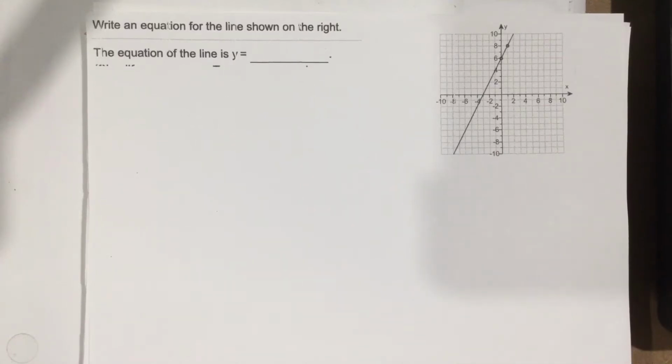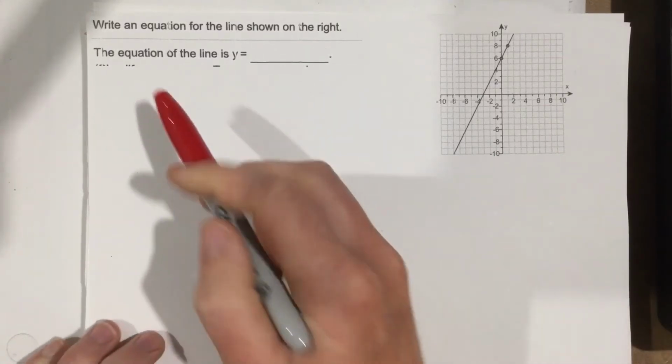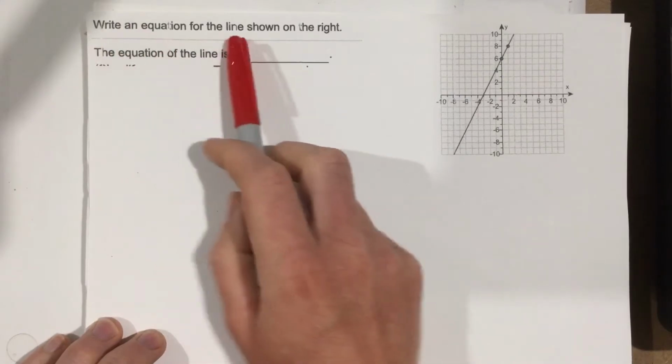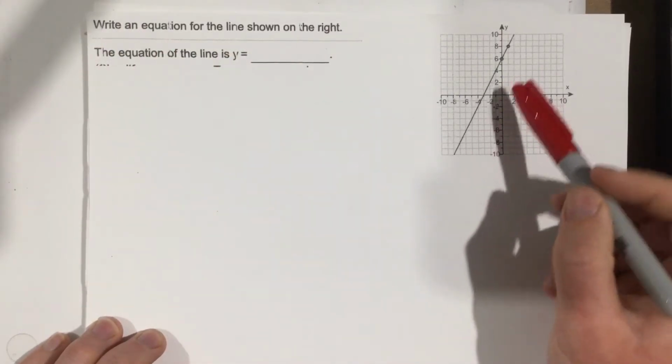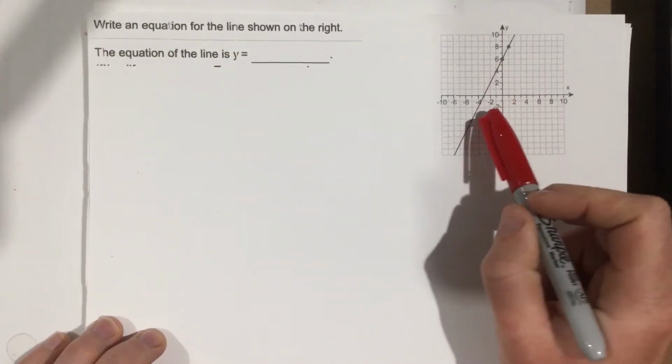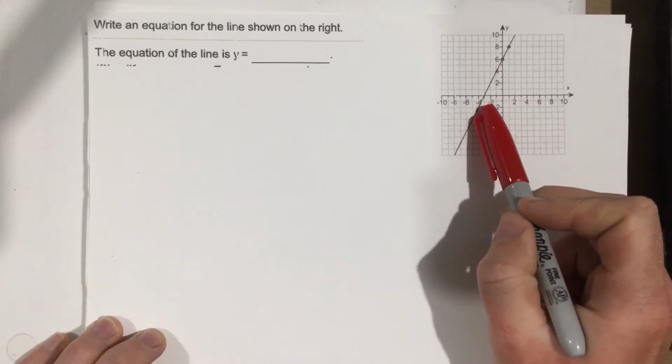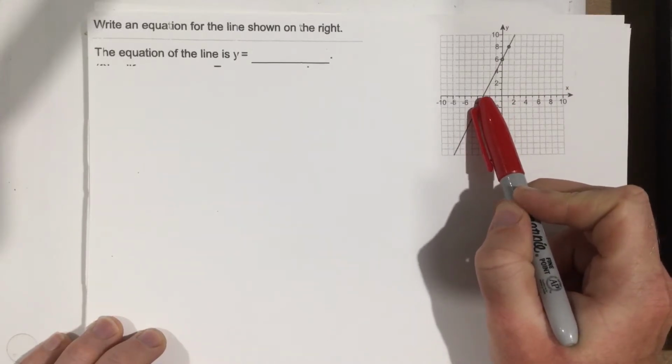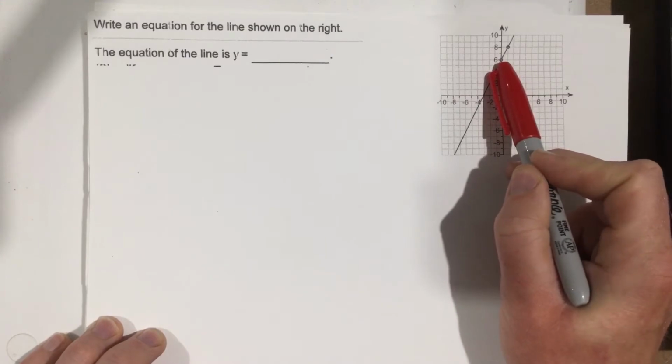This is problem number 1 from section 2.1. In this problem, they ask us to write an equation for the line shown on the right. As you see in the graph, we have a line. The line passes through the x-axis at -3 and passes through the y-axis at 6.